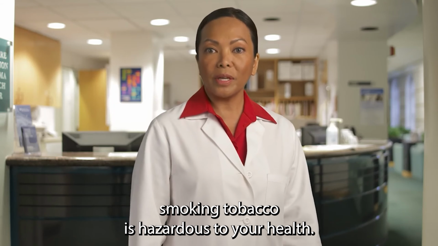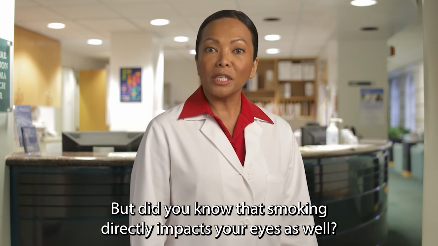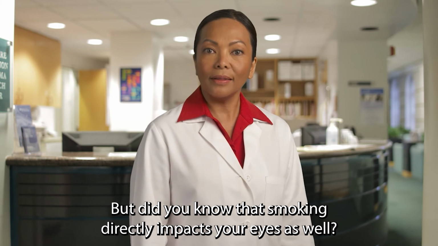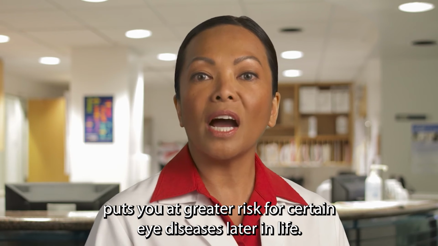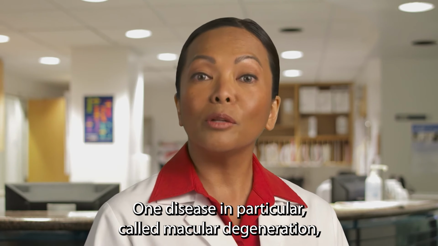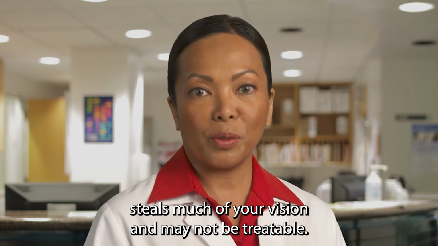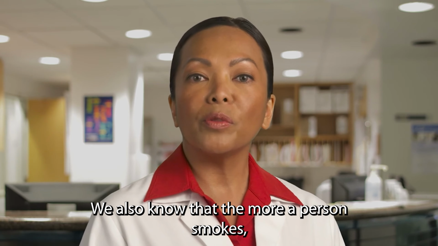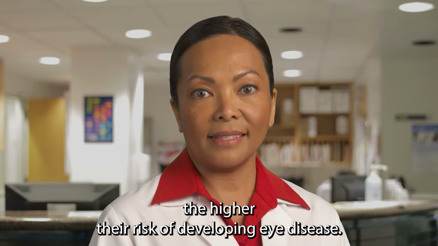We all know that smoking tobacco is hazardous to your health. But did you know that smoking directly impacts your eyes as well? Smoking, even as early as in your teens or 20s, puts you at greater risk for certain eye diseases later in life. One disease in particular, called macular degeneration, steals much of your vision and may not be treatable.